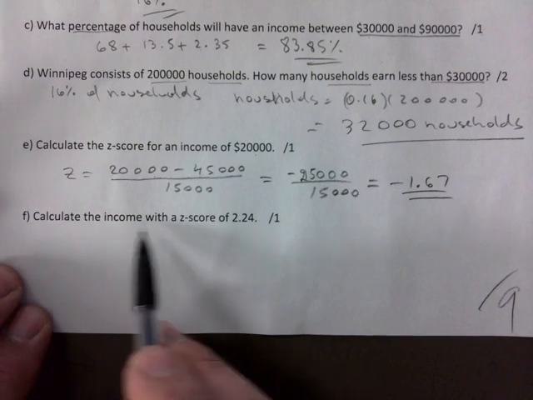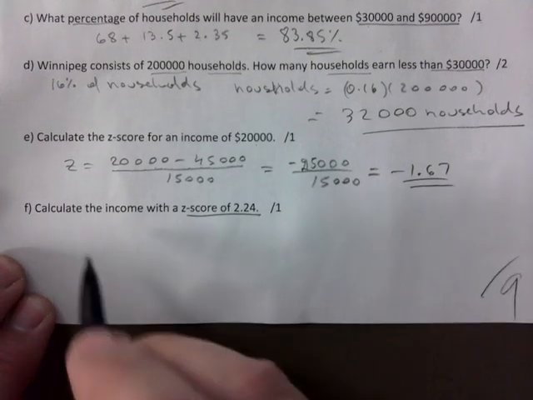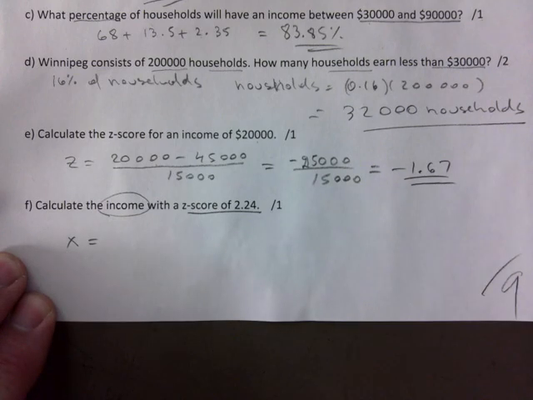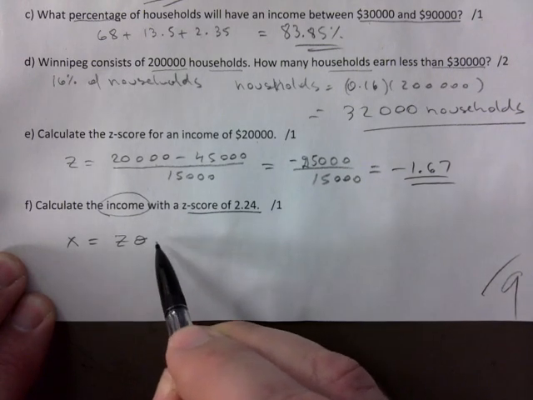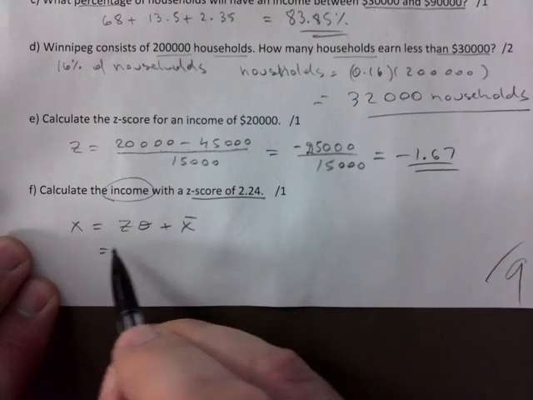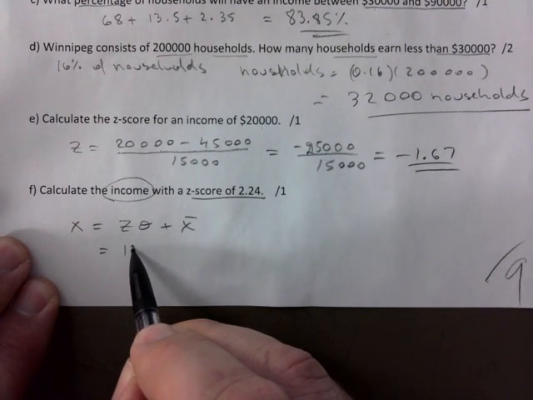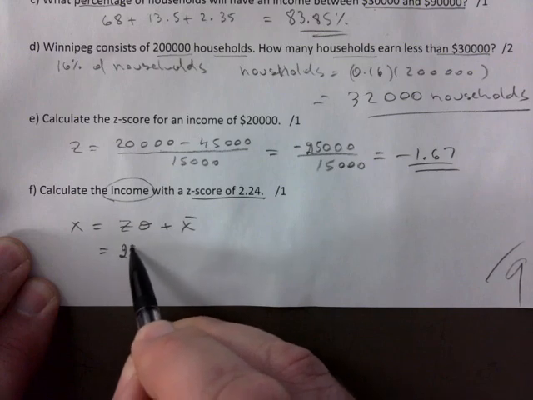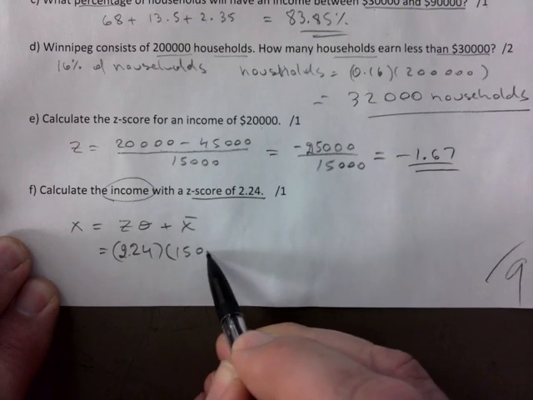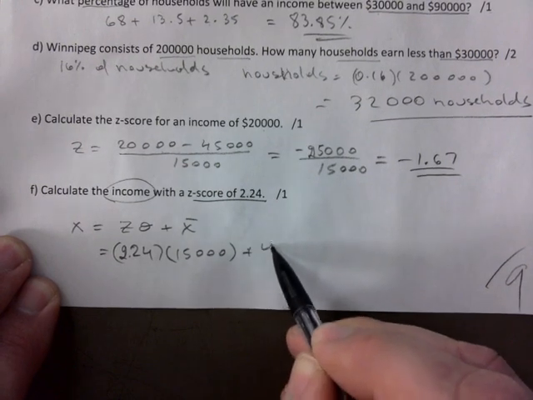Okay. Calculate the income with a z-score of 2.24. So actual income. So that's when they're asking you for the value. So you need to go z times standard deviation plus the average. So it's 2.24, sorry, times whatever the standard deviation is, plus the average.